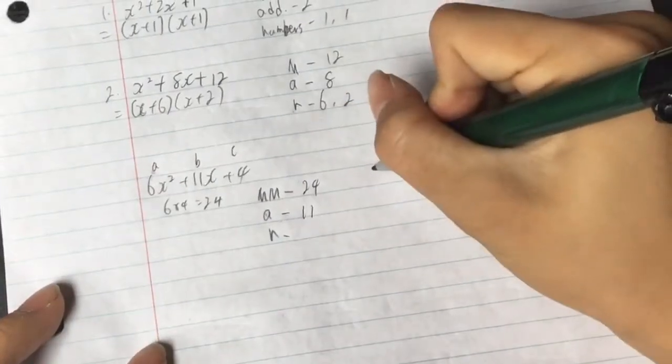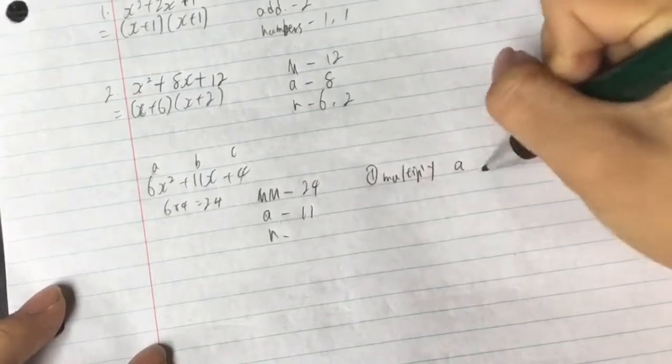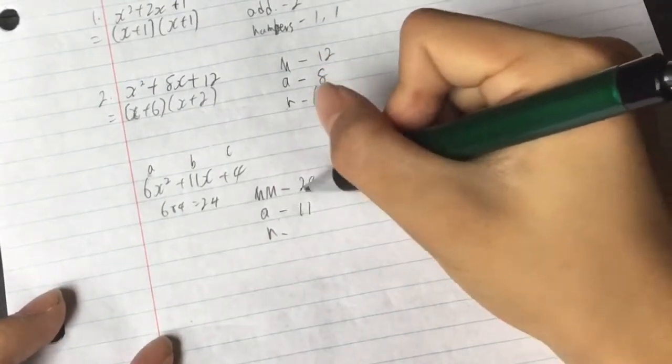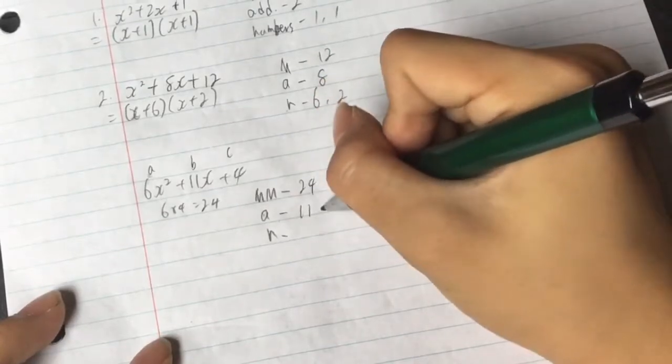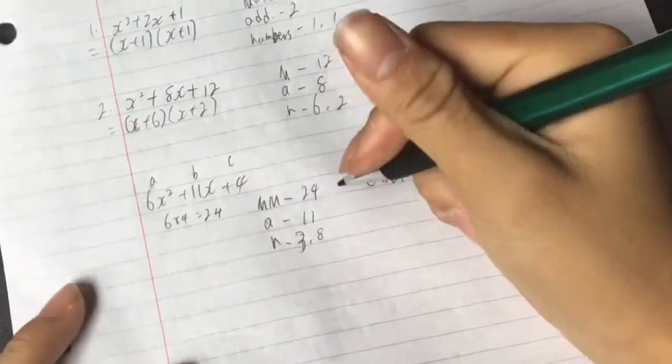So first you want to multiply a and c. Two numbers that multiply to 24 and add up to 11, I think that's 3 and 8.